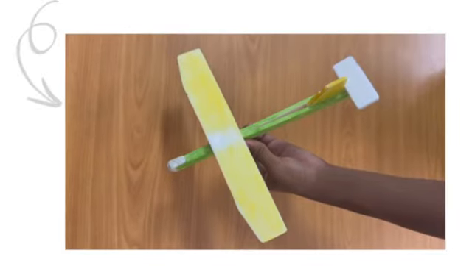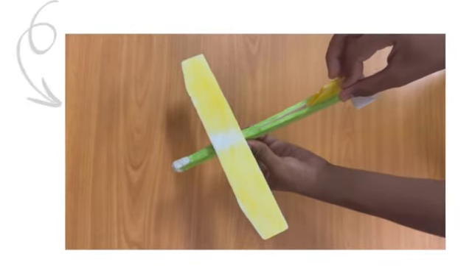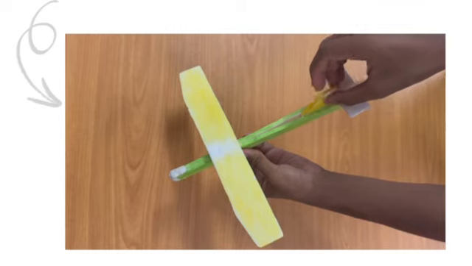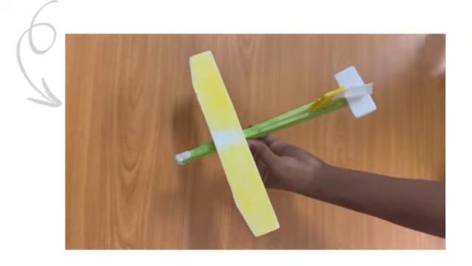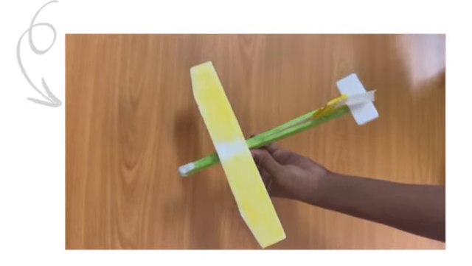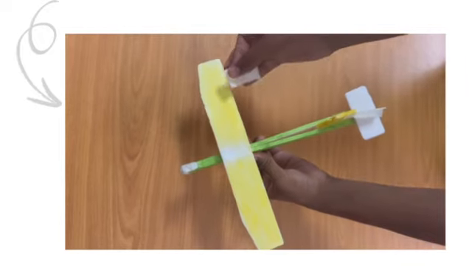On to our final question, we'll put one tab on the rear of the fin so that it can be bent to one side or the other. This tab is a rudder. It can be used at the same time as the ailerons to turn the glider.